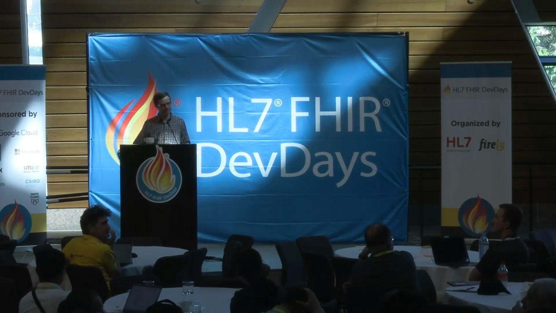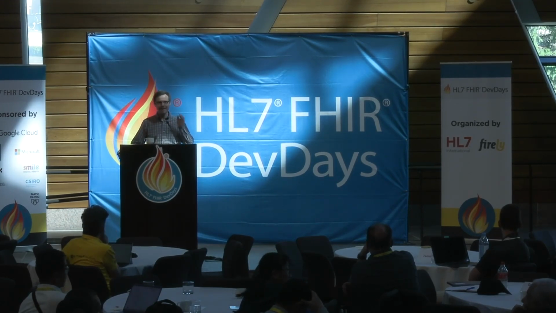Hi, thanks. I was wondering if there's a use case to have a single endpoint that could then go to multiple FHIR servers using this stuff. Yeah, so you could think about building a lot of interesting things as a pattern on top of this.